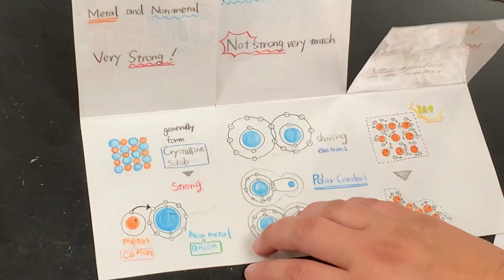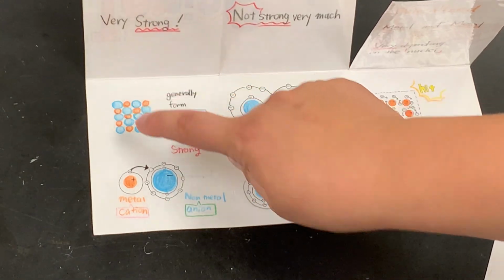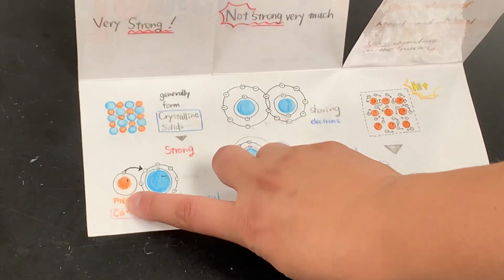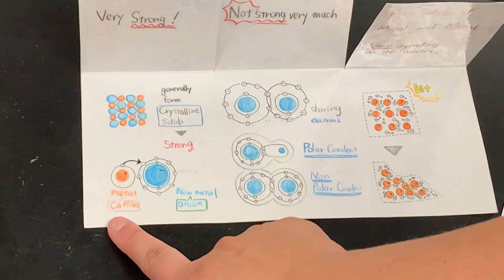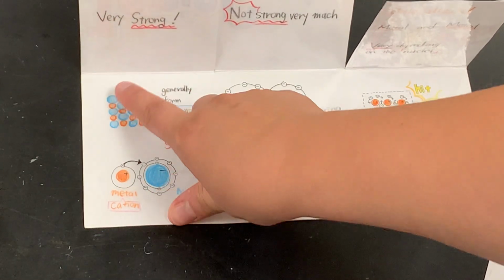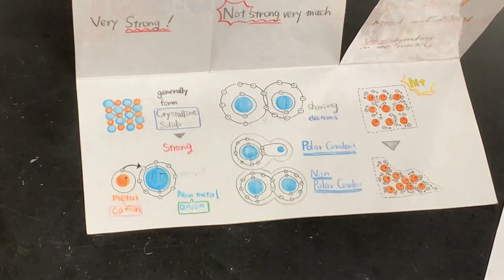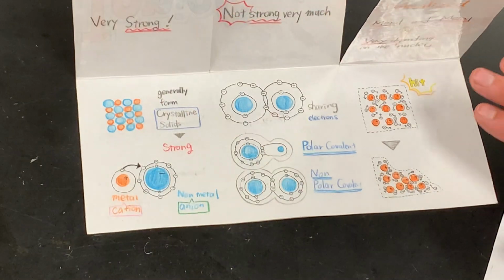Okay? Down here, you need to have at least 2 pictures that demonstrate how the bond is formed or properties of the bond, something related to the other requirements. So she showed a metal atom giving an electron to a non-metal atom, and then it forms a cation and an anion. And then she drew a picture of the ionic crystal lattice showing that it forms a crystalline solid. Okay, so you're going to do that for each of these.